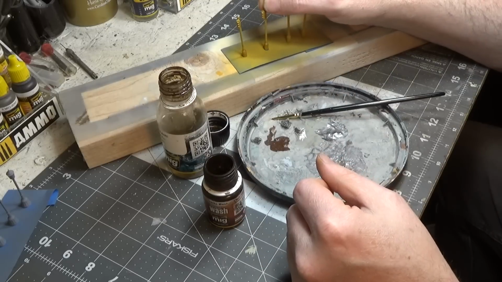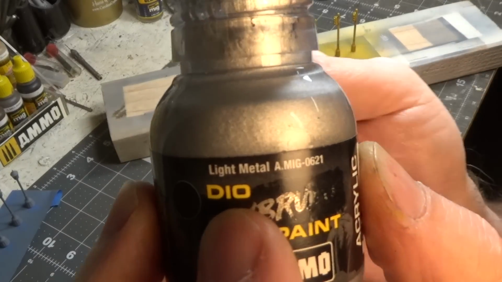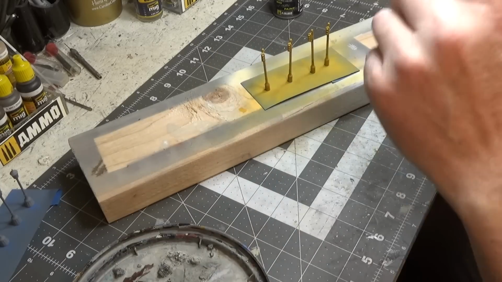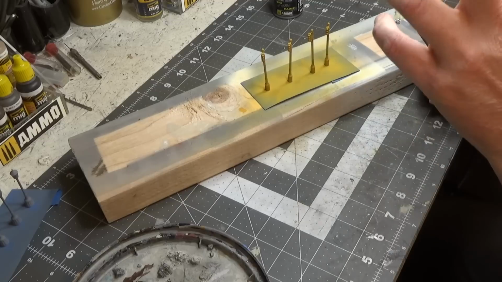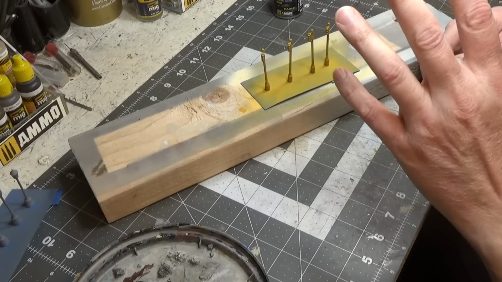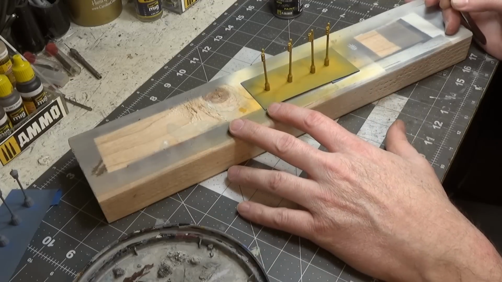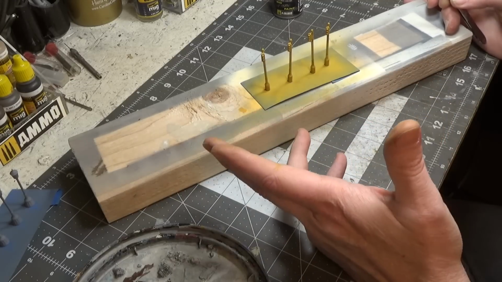I'll take the camera off and give you a closer look at this. Now we're using a dry brush paint, light metal. I don't know if anyone can notice, but my light bulbs burned out, and I bought some LED bulbs that are white, and it's super bright. Hopefully it doesn't affect the picture too much.